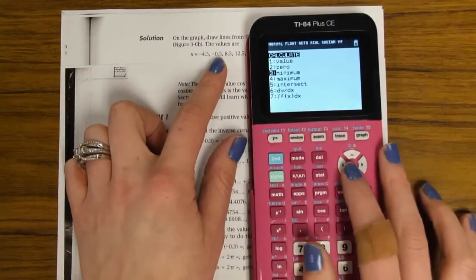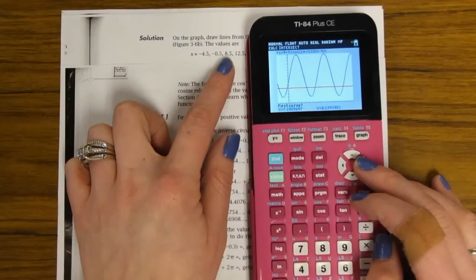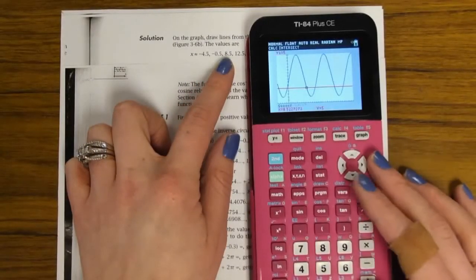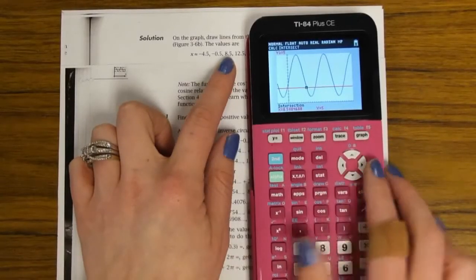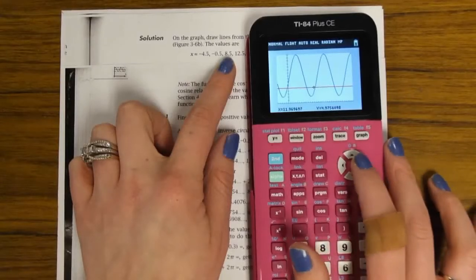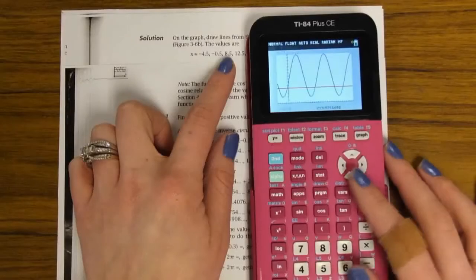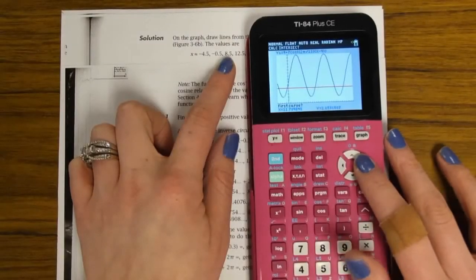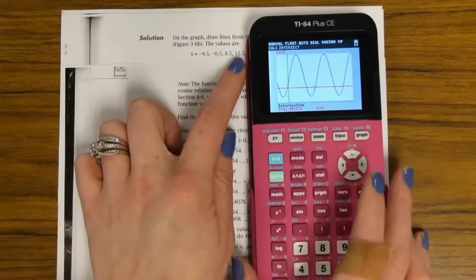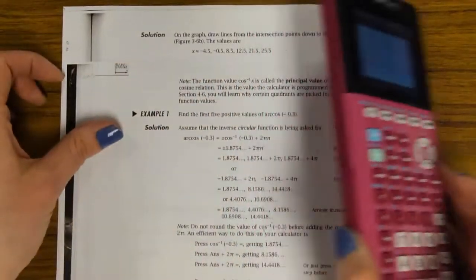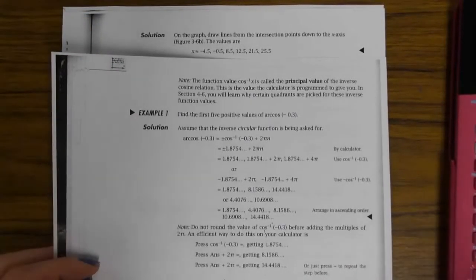Go into that intersect mode again and go over to the next point. And so we're going to do this for every one of these points and make sure that we estimated correctly. Okay, we did. Okay, 12.49, I would say that's pretty close.